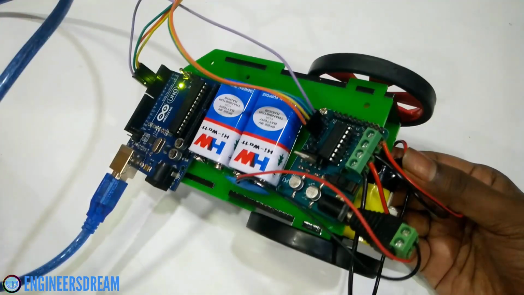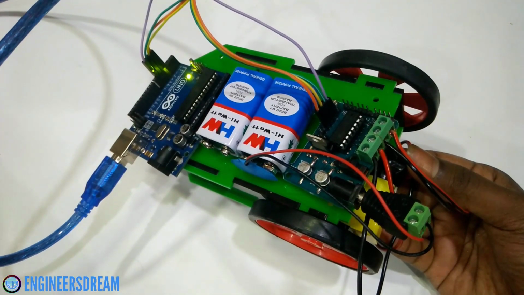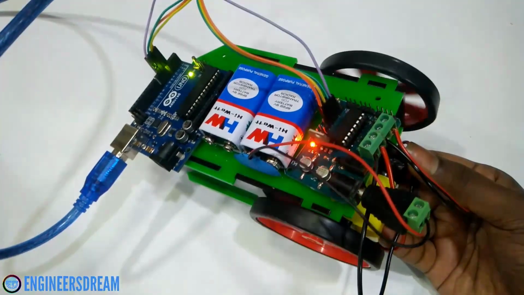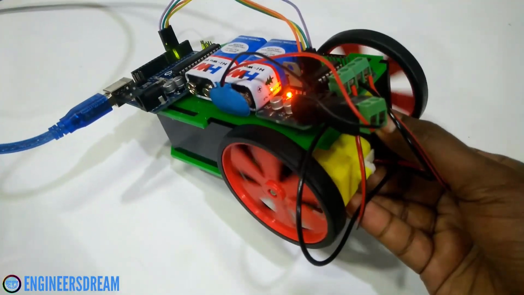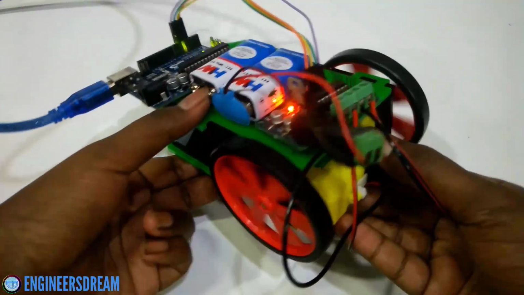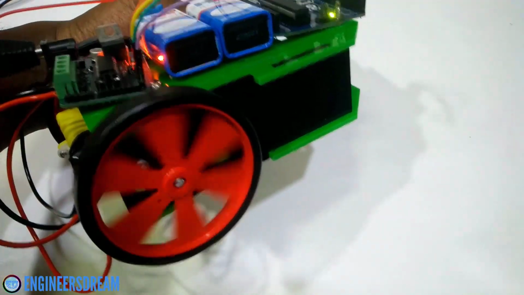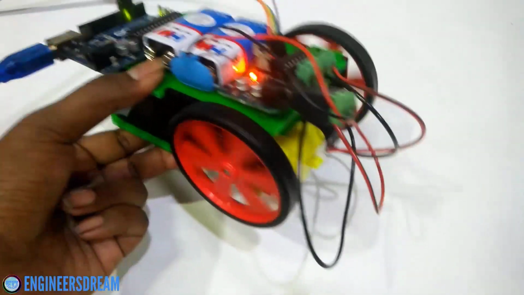After explaining this logic, I will now upload the program and check the output. So guys, as you can see, after uploading the program, my robot motors are going in the forward direction, so I do not have to make any changes in the wire connection. And these motors will run continuously forward since we have written the program in a loop.